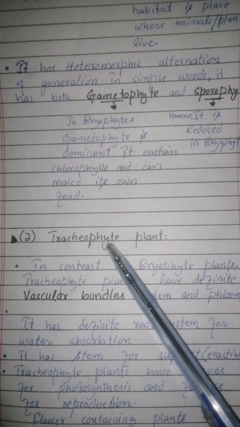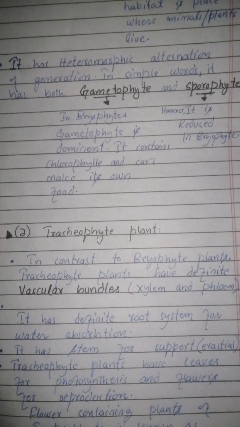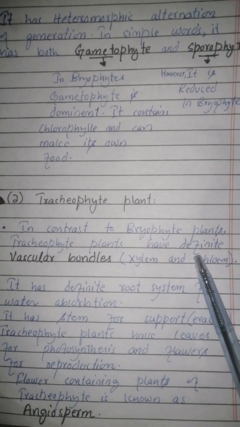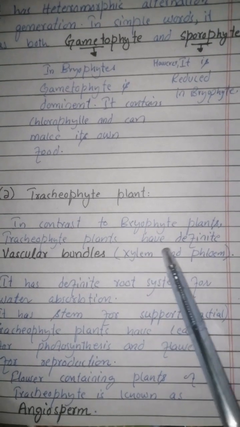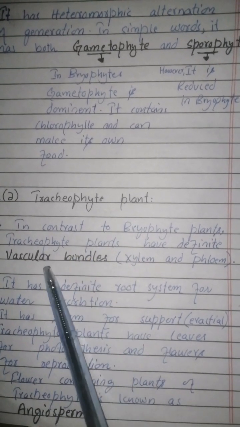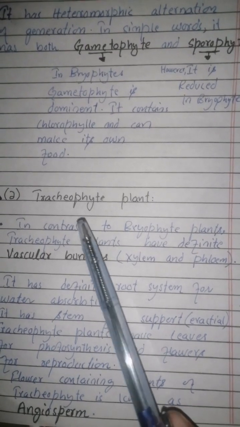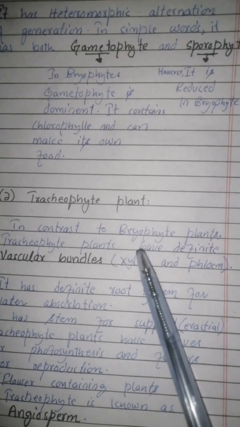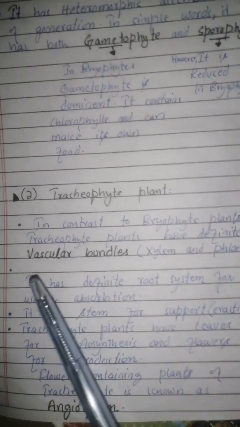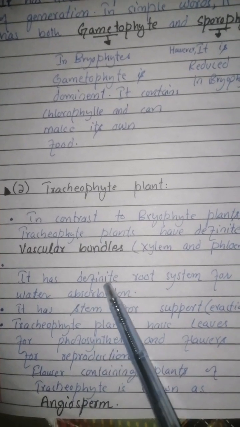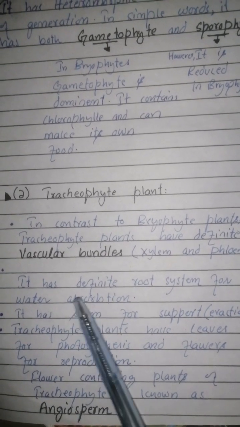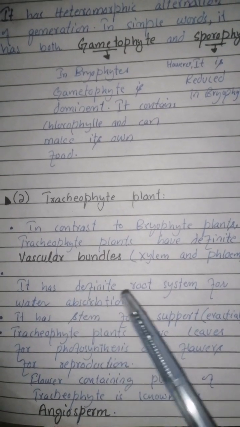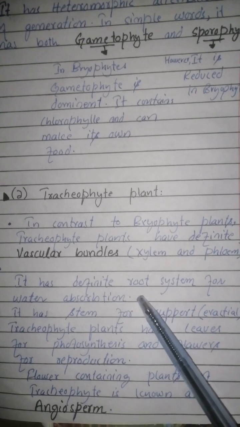Now, number two, tracheophyte plants. In contrast to bryophyte plants, tracheophyte plants have definite vascular bundles, xylem and phloem. Bryophyte plants did not have vascular bundles. However, tracheophyte plants have xylem and phloem, which are used for transportation of water and starch. Now, tracheophyte plants have a definite root system for water absorption.